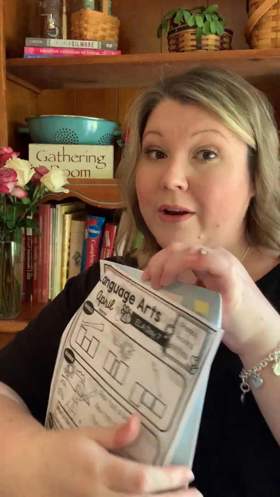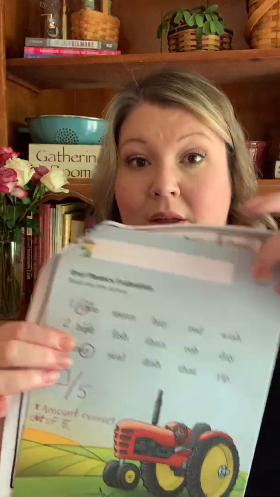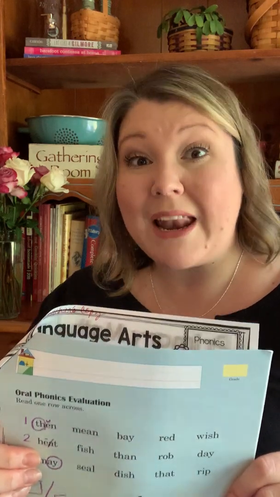Great work. I'm very proud of you. Don't forget, if you had to skip this paper because you're working by yourself and mommy and daddy aren't with you, go find mommy and daddy and make sure sometime today you read one row to your mom and dad and they write down how many you got right.